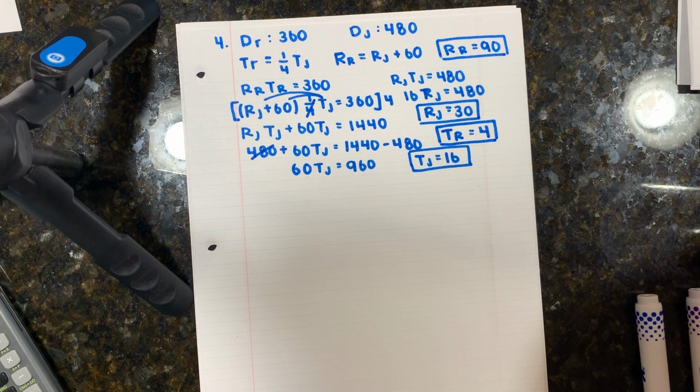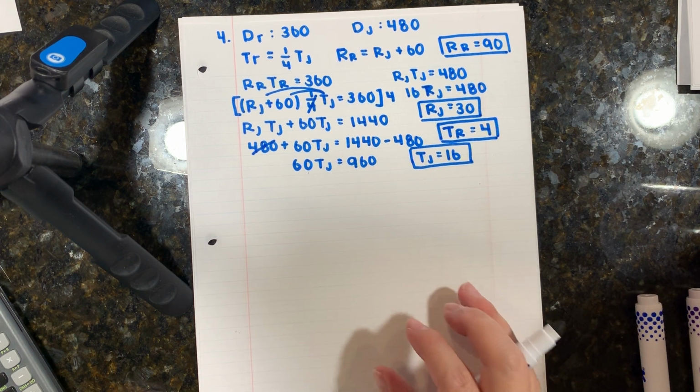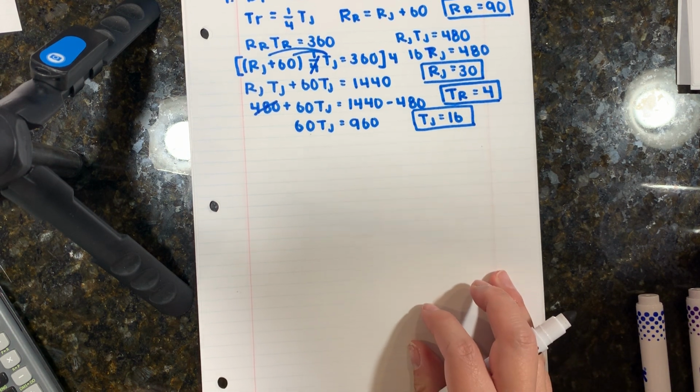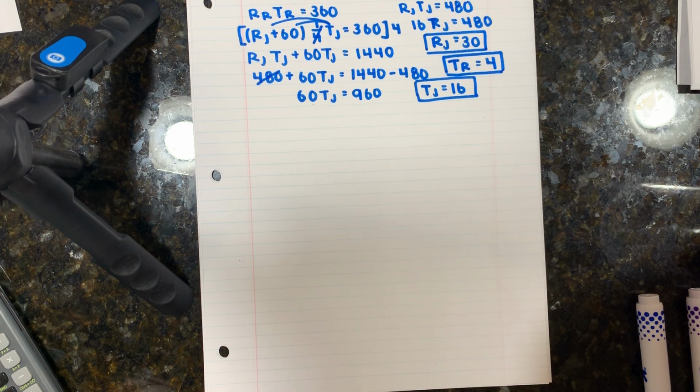Now moving on to number 5, we have Daisha could row 60 miles downstream in 4 hours, but required 8 hours to row 72 miles upstream. What was her speed in still water and what was the speed of the current?